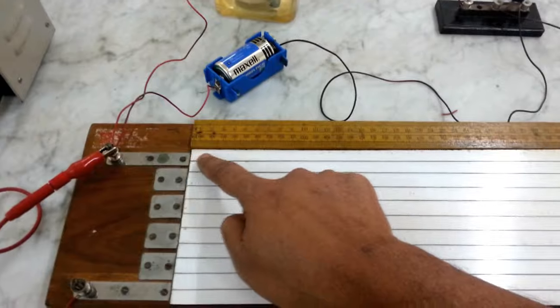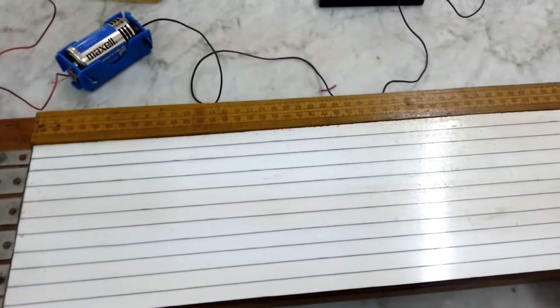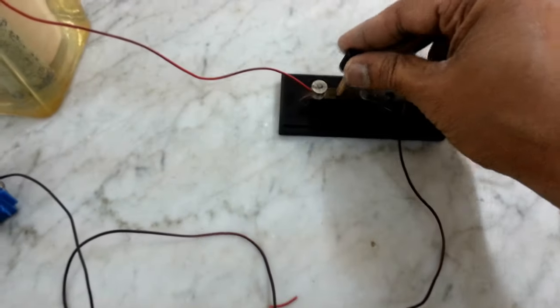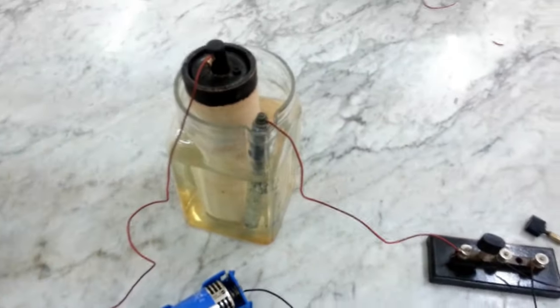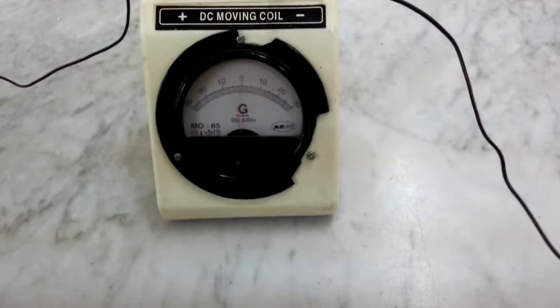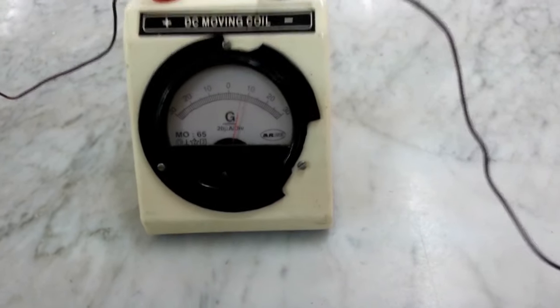So you have to start counting from the positive end here. So this one 100 centimeter, 200, 300, 400, 500, and after that 500, the fraction you have to take from the scale. Then remove the key from here, insert to the next point, so the Leclanche cell is included. Again find the balancing point by touching the jockey at different points.